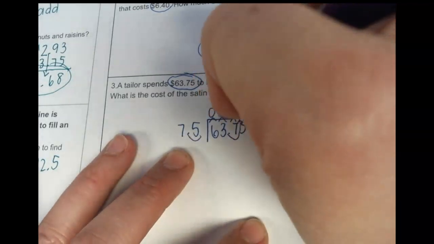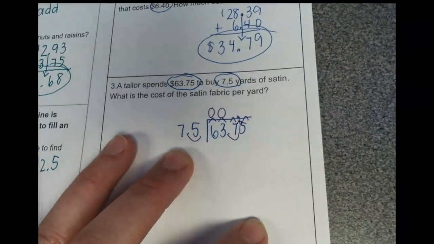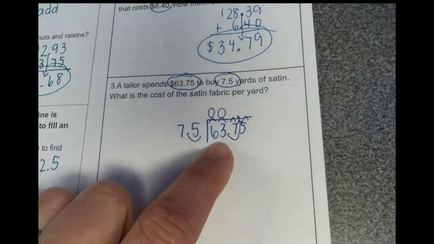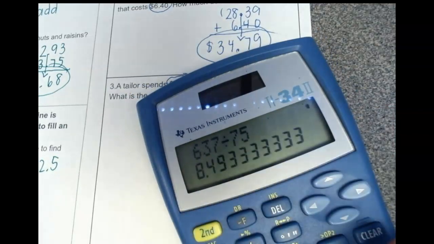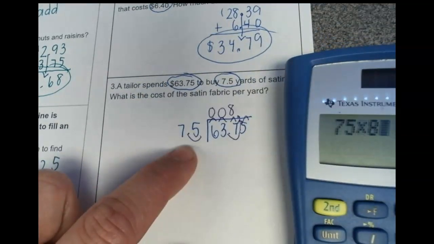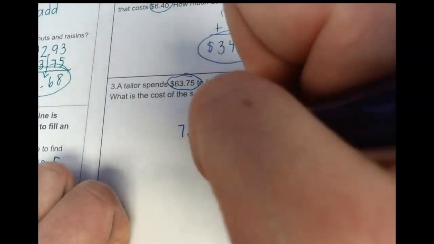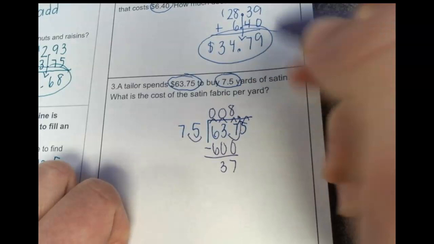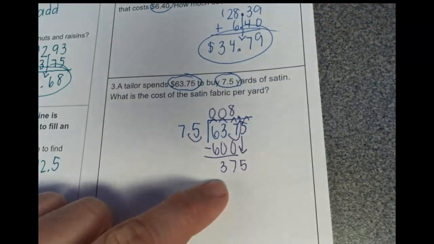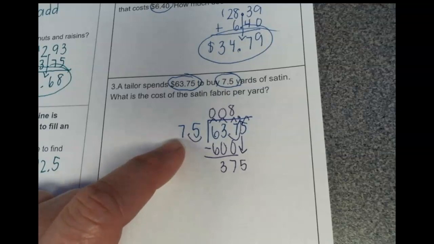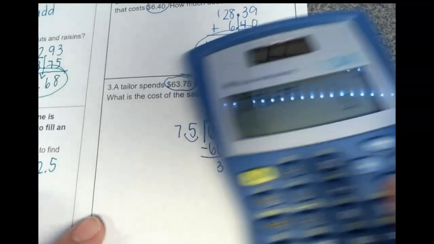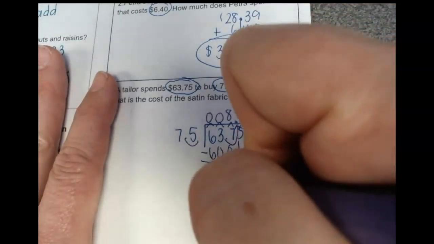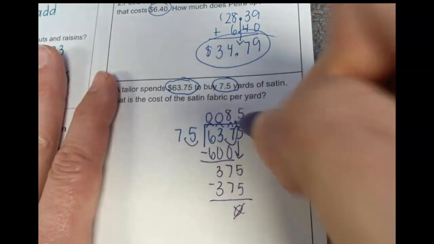75 cannot go into 6, nor can it go into 63. So 637, I know 75 can go into that. So I'm going to take 637 and divide it by 75. I get a whole number of 8. That's exactly what I get on my calculator, but I only care about the whole number. So I'm taking 75 times 8, and I got 600. Get 37. This 5, we're going to bring down. I'm going to take 375 and divide it by 75. I get a 5, because it goes in there evenly. So I know that 75 times 5 is 375. And I have an 8.5.